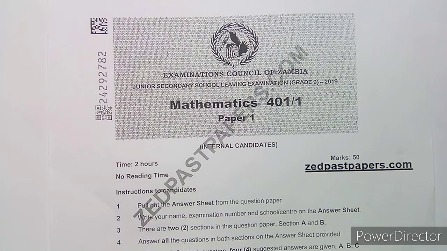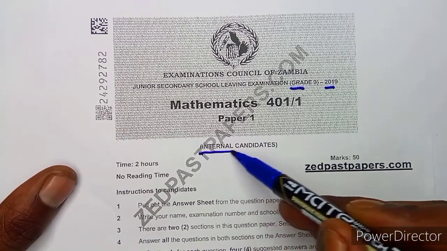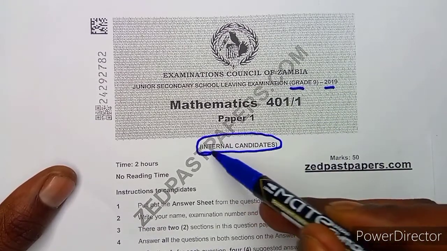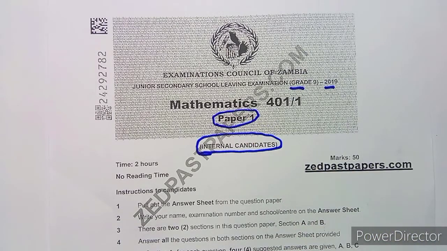Actually, on this platform we shall be focusing on the question paper which was written in 2019 for mathematics. This is grade 9, the 2019 paper for the internal candidates, and it's Paper 1.